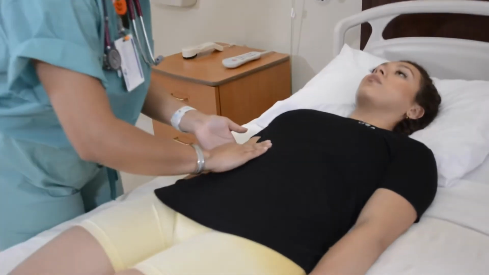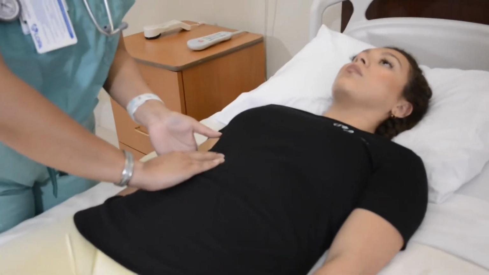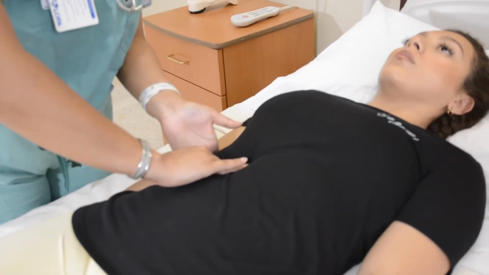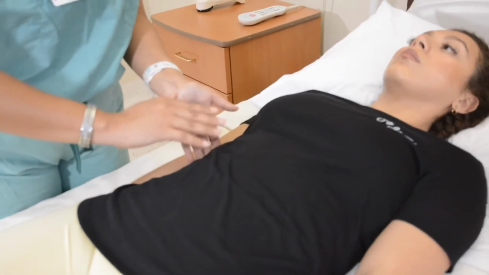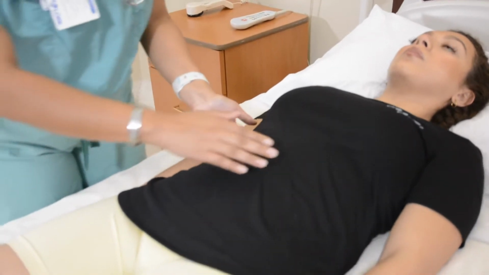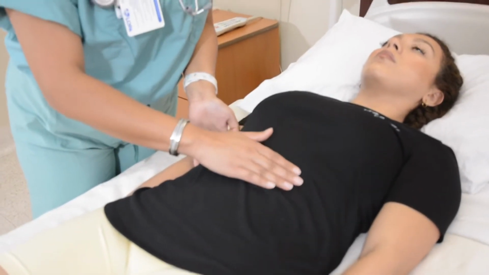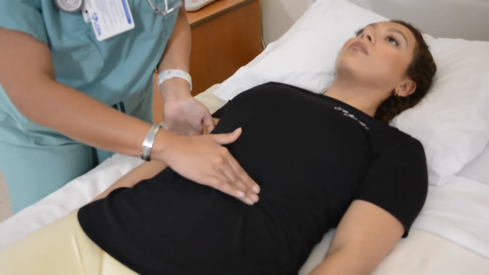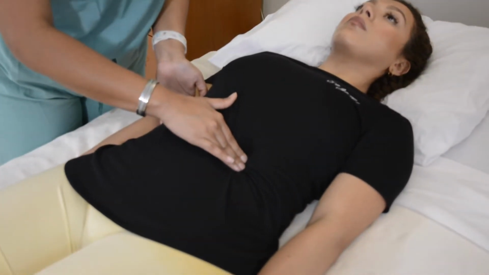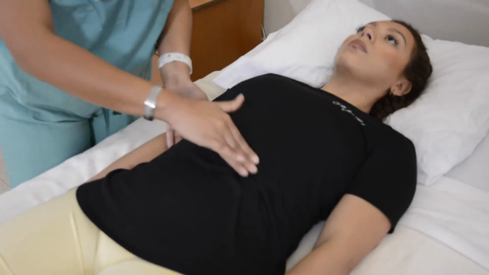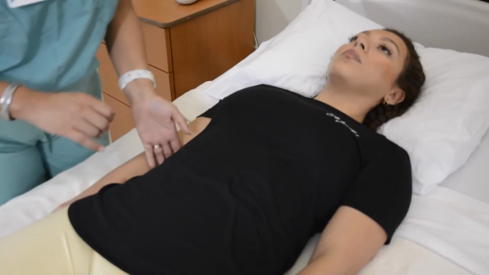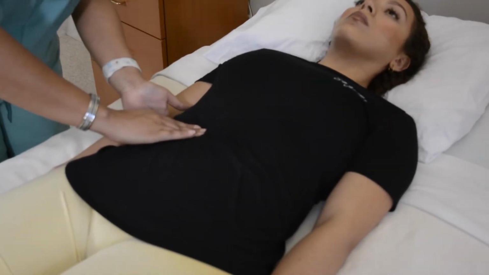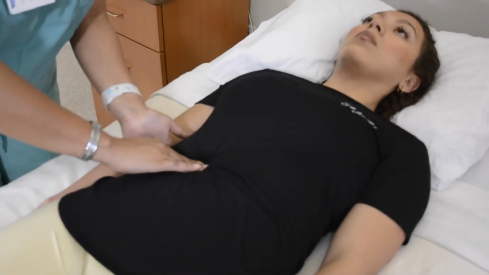The first one is the Murphy's sign. And take a big deep breath in, out. Any pain? Okay, now I'm going to move to your left. This one is the Blumberg's sign. Take a deep breath in. Any pain? Now, this one is the McBurney sign. Take a deep breath.